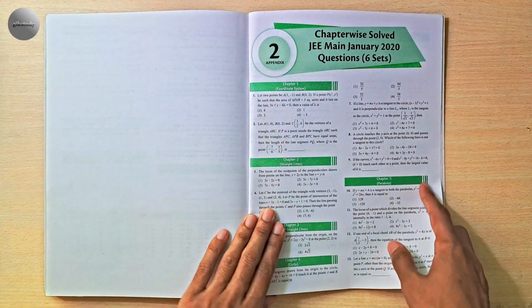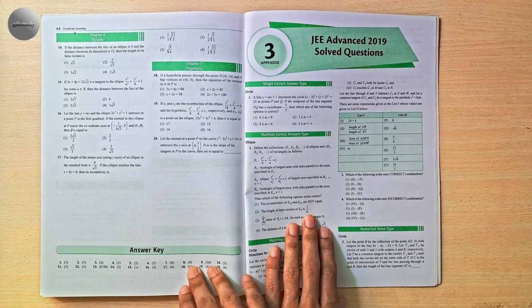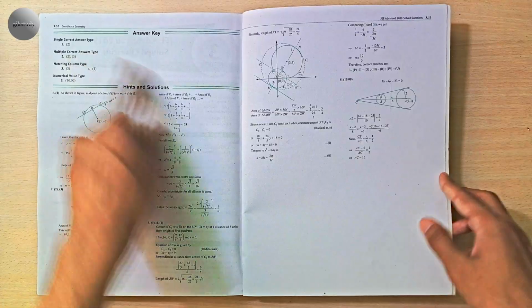After that, appendix 2: chapter-wise solved JEE Main January 2020 questions, 6 sets. Here you can see the answer key. Also, appendix 3: JEE Advanced 2019 solved questions, and here's the answer key and hints and solutions. So that was the book.